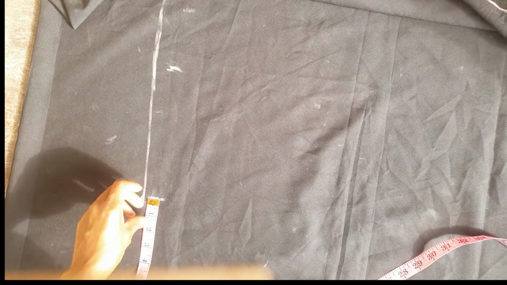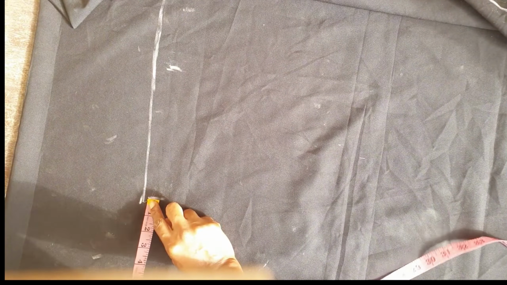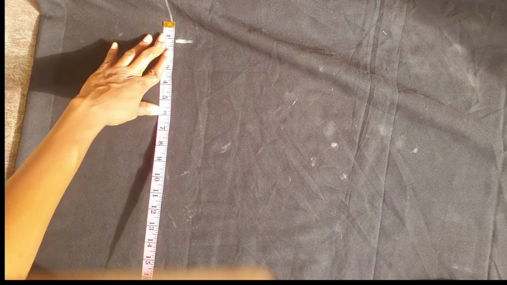You just sew on a straight line, and then from your hip line now, you can decide to make an A shape of about 20 inches. An A shape so that you can be able to move.